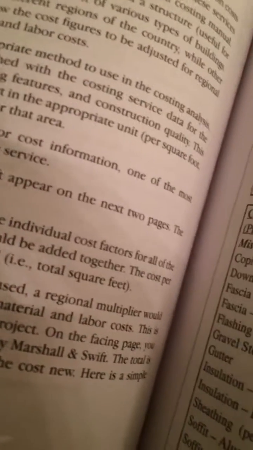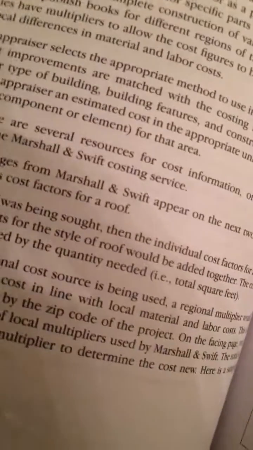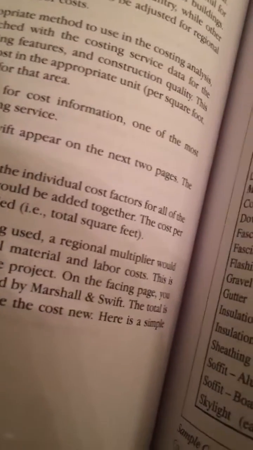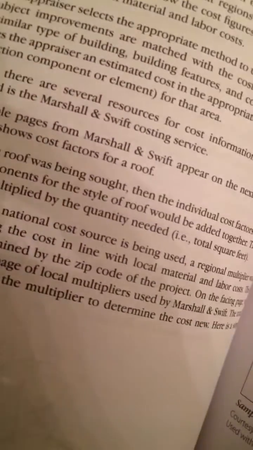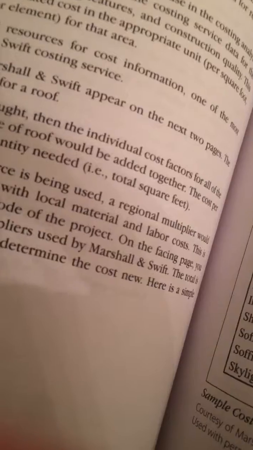Although there are several resources for cost information, one of the most recognized is the Marshall & Swift costing service. Some sample pages from Marshall & Swift appear on the next two pages. The facing page shows cost factors for a roof. If the cost of a roof was being sought, then the individual cost factors for all of the relevant components for the style of roof would be added together.